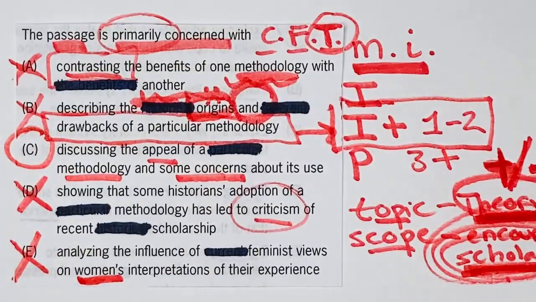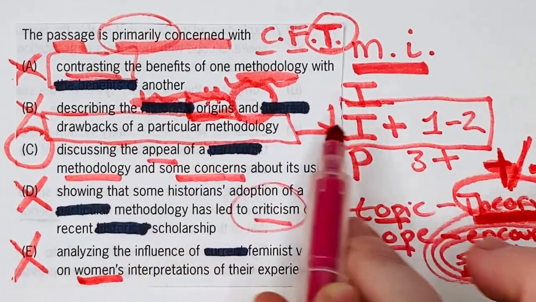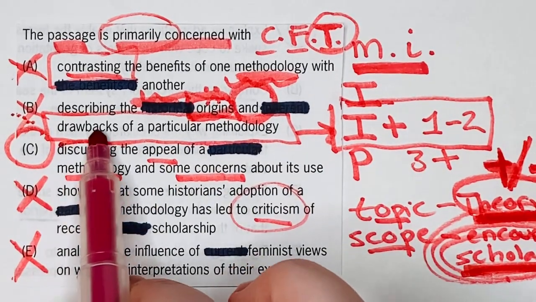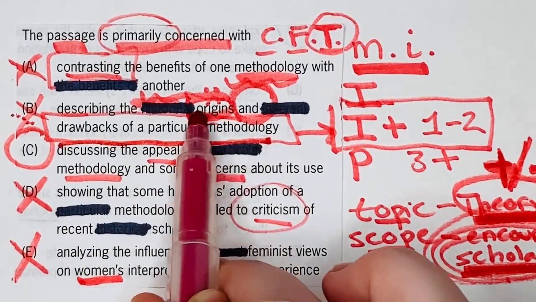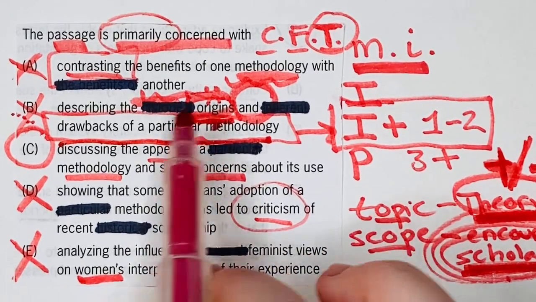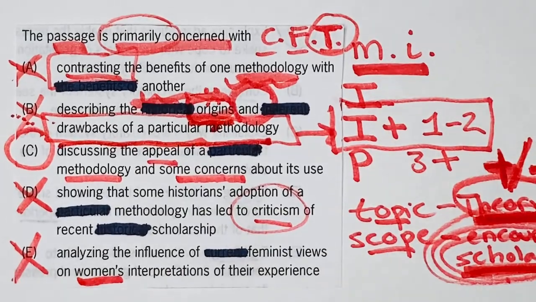This is an excellent, excellent question. I think the more you can focus on how every single word is important. For example, many students would choose B here because this second part, drawbacks, is so good, but you've got to really focus on every word. If origins doesn't really fit, don't choose B. So C is our answer.